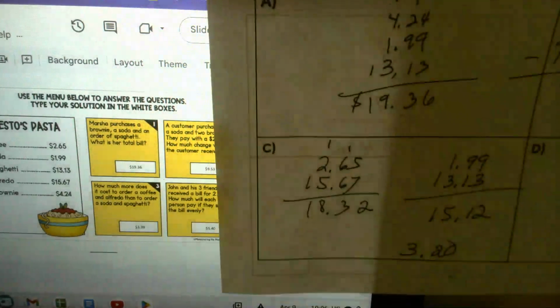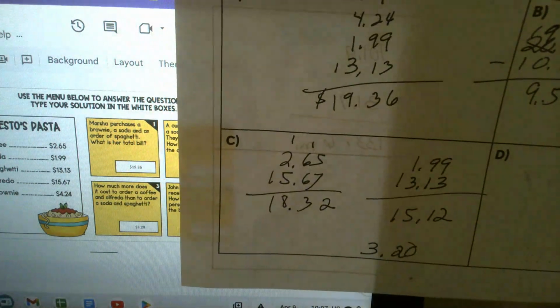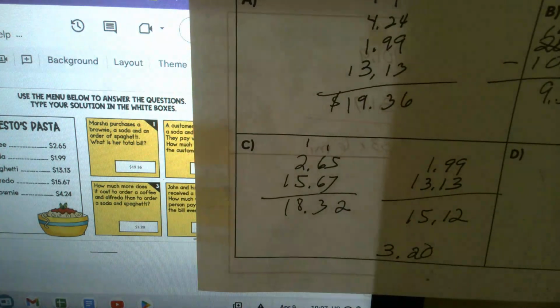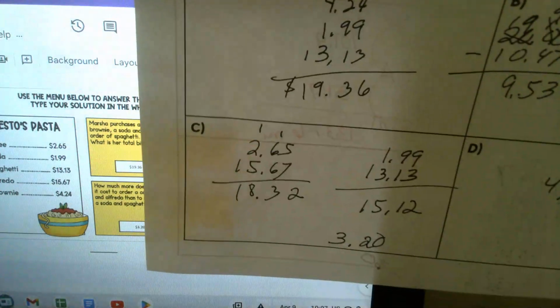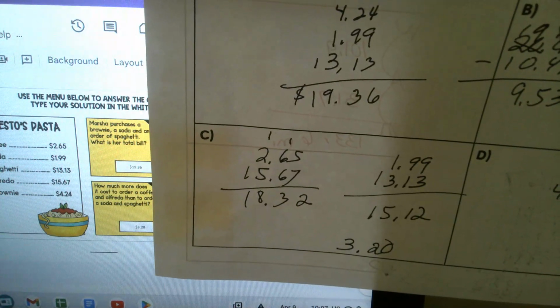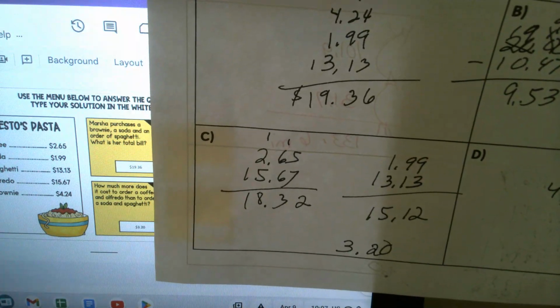Well, coffee and Alfredo equals $18.32. The soda and spaghetti is $15.12. Then you subtract $18.32 minus $15.12 is $3.20.